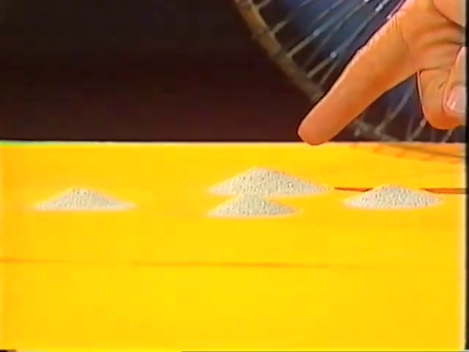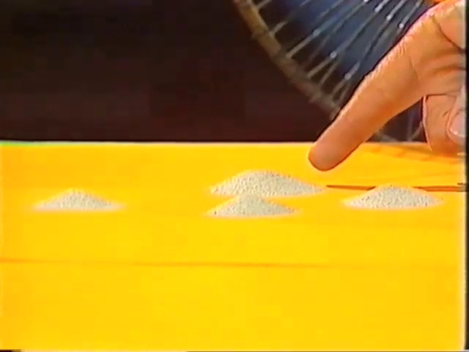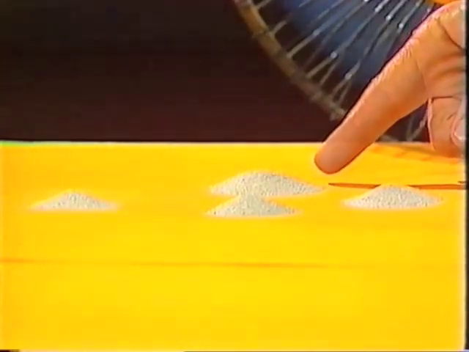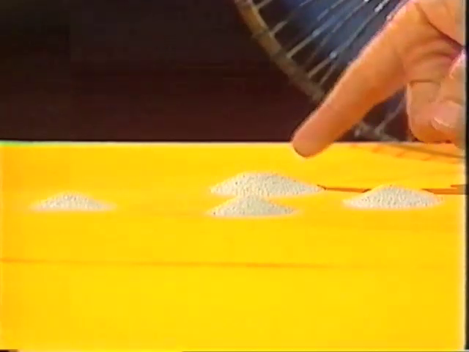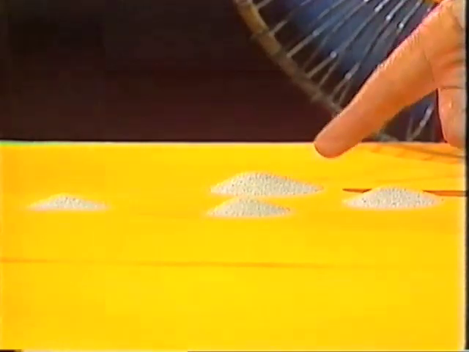The wind is blowing, look at that. Already the sand is moving away. The wind is coming from this direction. Look what's happening. On the side from which the wind is coming, it's gradually spreading out so that there's a more gradual slope. You see that on that one there? You may notice it on this one as well, and certainly that one there. The side away from the wind becomes more steep.